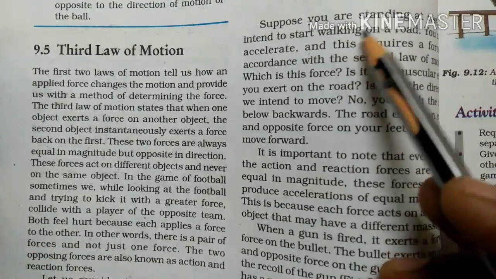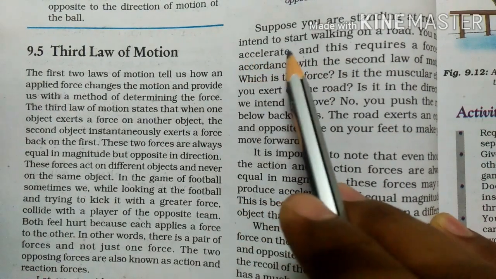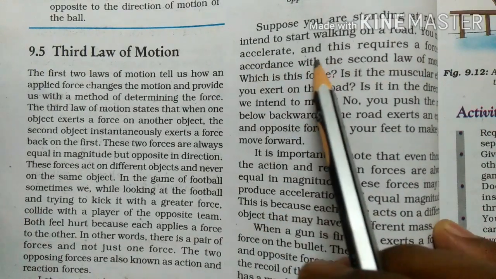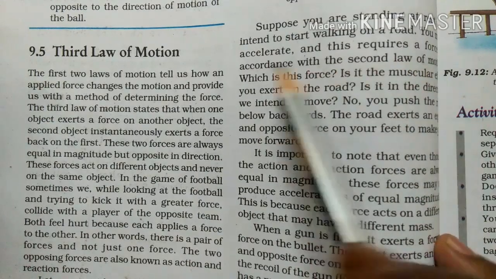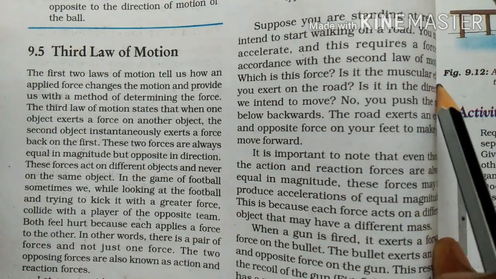Suppose you are standing at rest and intend to start walking on a road. You must accelerate, and this requires a force in accordance with the second law of motion.